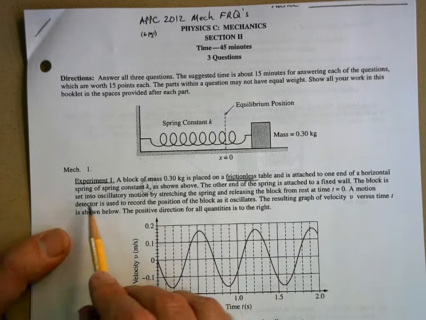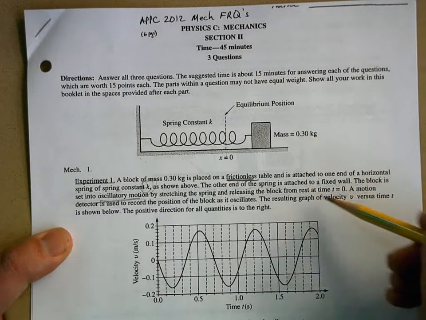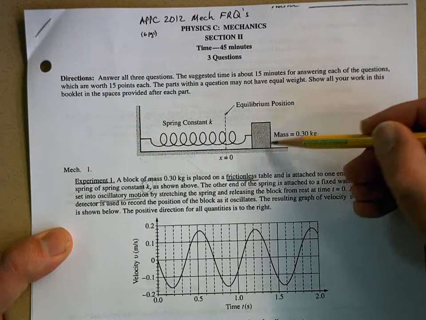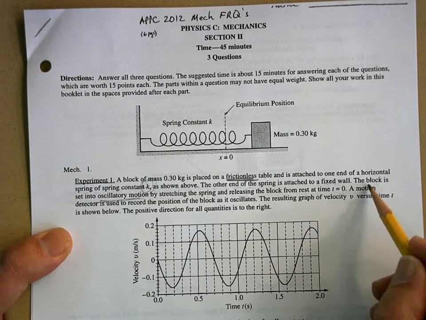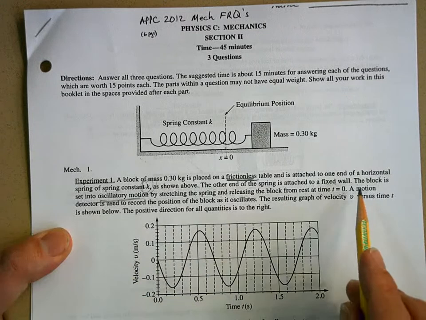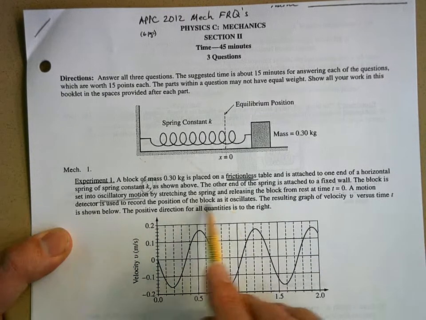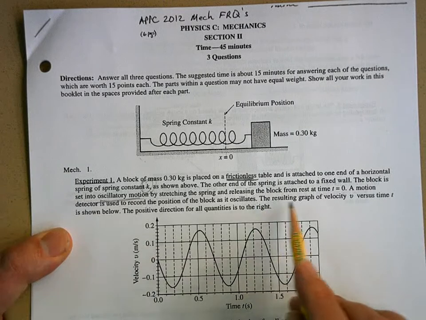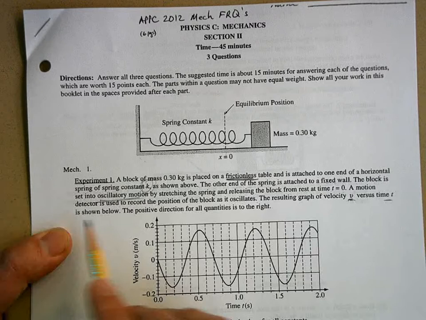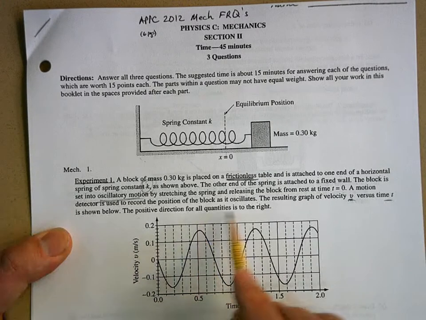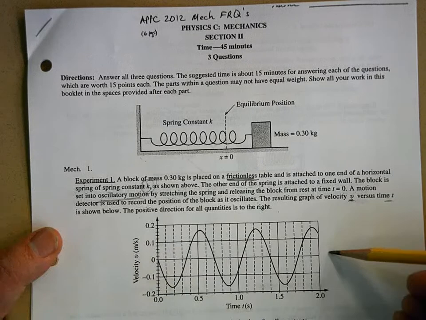The block is set into oscillatory motion by stretching the spring and releasing the block from rest at time t equals 0. So it's right here when t equals 0, and we're going to release it. A motion detector is used to record the position of the block as it oscillates. The resulting graph of velocity versus time is shown below. The positive direction for all quantities is to the right. Okay, and so here we go.